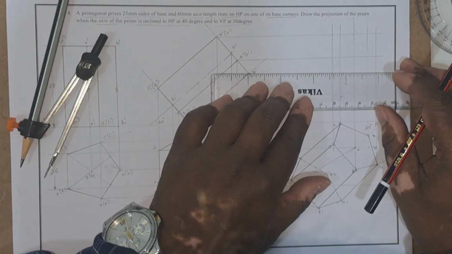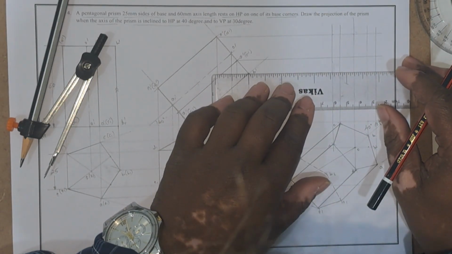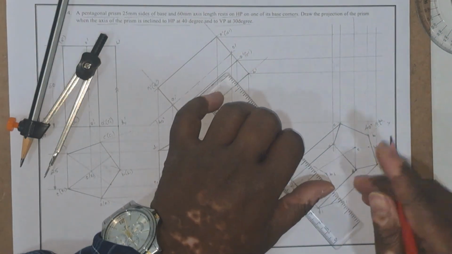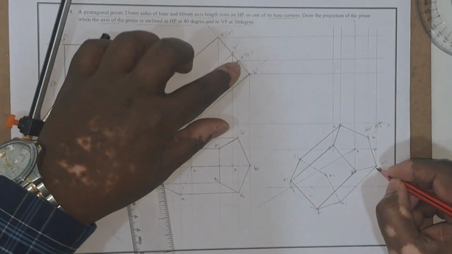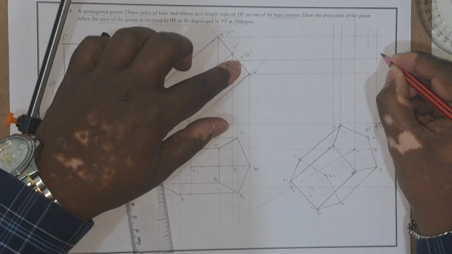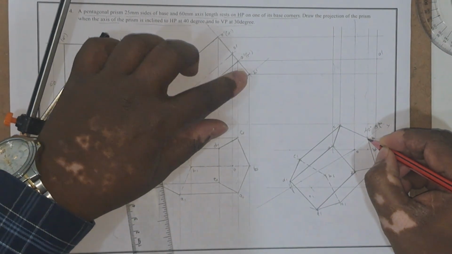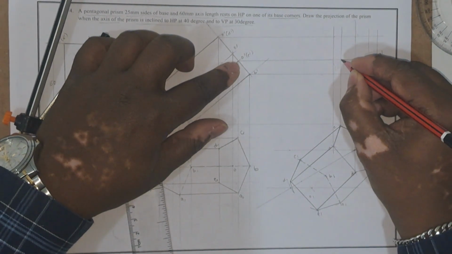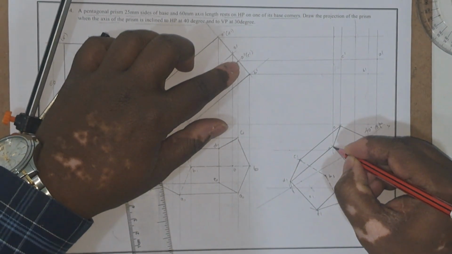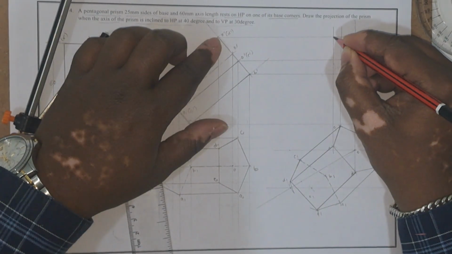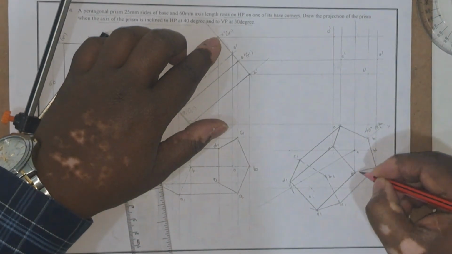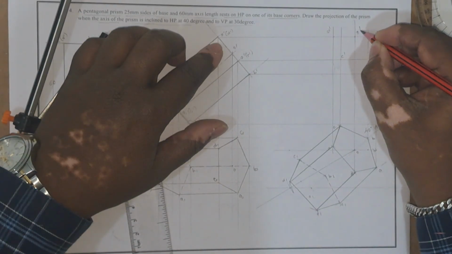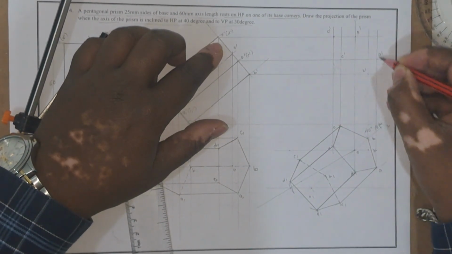So I have drawn the projection line for A, B, C, D and E, and A1, B1, C1, D1 and A dash, B dash, C dash, D dash and E dash. So A and A are meeting here, this is my new A dash. B and B are meeting here, this is my new B dash. C and C dash are meeting here, this is my new C dash. D and D dash are meeting here, this is my new D dash. And finally E and E dash are meeting here, this is my new E dash. So I have located all the 5 points.